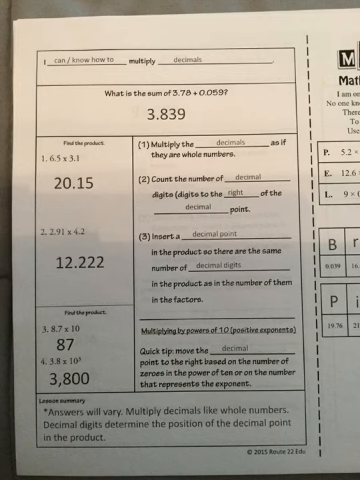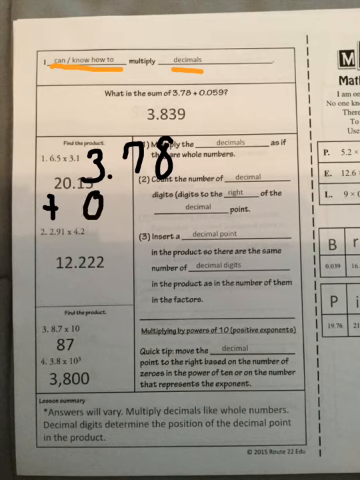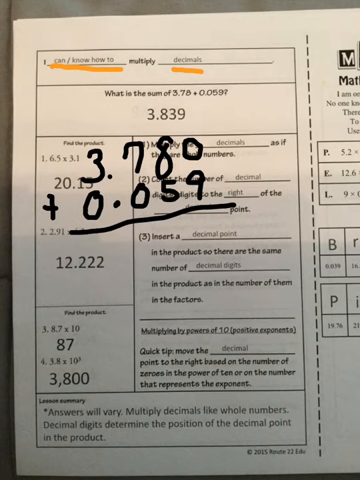I know how to multiply decimals. The first thing they did was start with an addition problem. What they wanted you to see is that you have to line up all of your decimals to be able to add them. So they took 3 78/100 and added to that the 59 thousandths. Now I'm going to put a 0 here just to hold place.